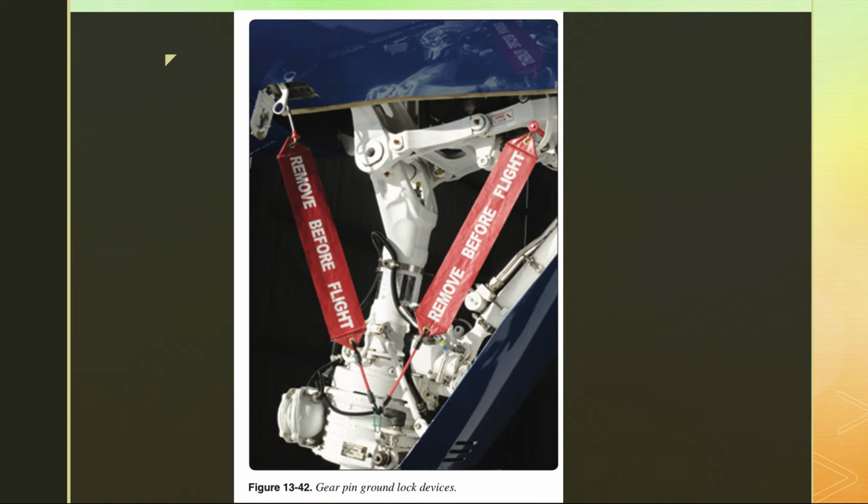Okay, you ever see these remove before flight flags on an airplane flying around? Somebody probably messed up. Because you guessed it, you're supposed to remove them before flight. This is showing us ground pin or gear pin locks. This is a mechanical pin lock here that keeps the down lock from coming out. You see the red pin here, you'd have to push the button and pull it out.